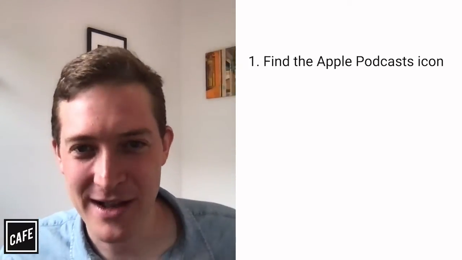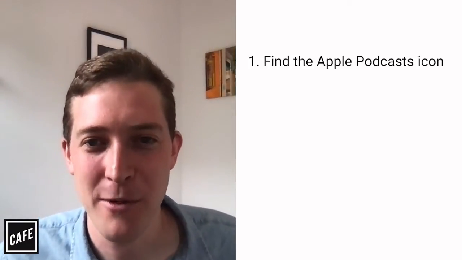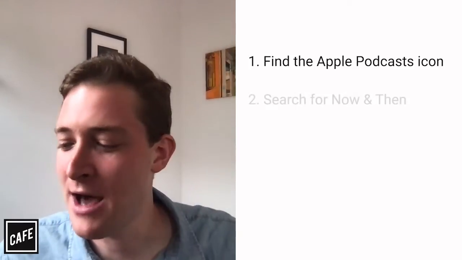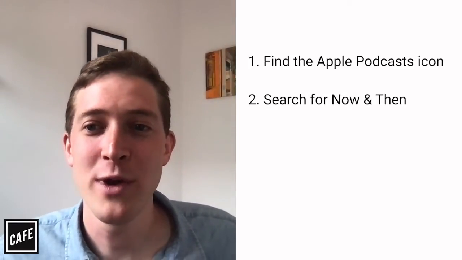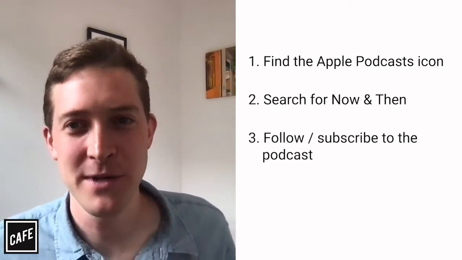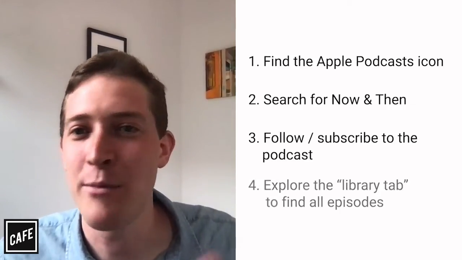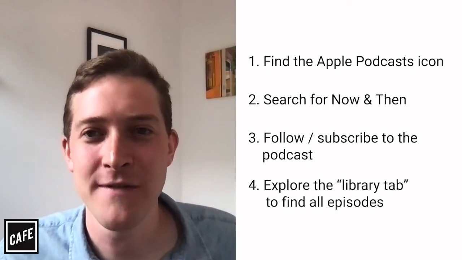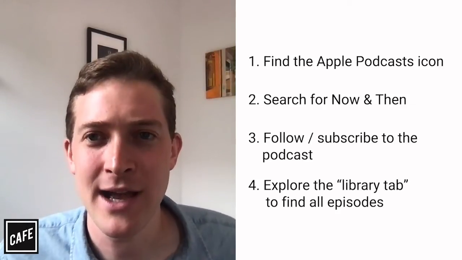So we found the Apple Podcasts icon from our homepage, the purple Apple Podcasts icon. We then went to the bottom right and clicked search, where we typed in Now and Then. And then those of us with the updated version of the app clicked plus, and it became a check, which means we're now following or subscribing to the podcast. And those of us who didn't have the most updated app clicked the three dots, and then we clicked subscribe. And then we headed to our library to see the entire archive of Now and Then. And that's where really most listeners will be when they decide to listen to the podcast.